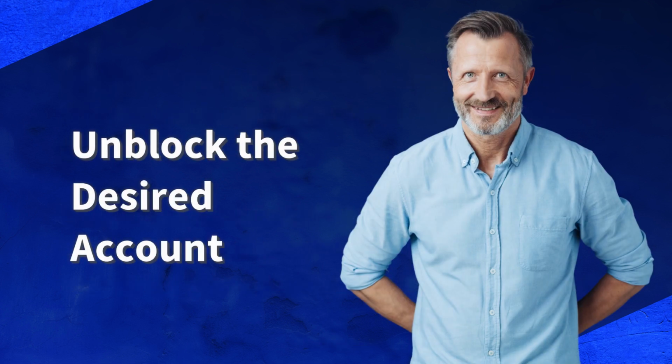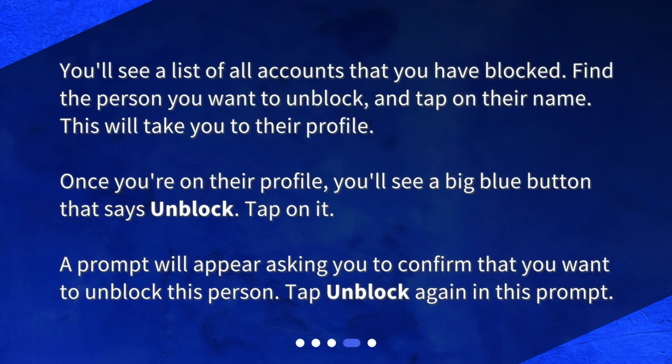Unblock the desired account. You'll see a list of all accounts that you have blocked. Find the person you want to unblock, and tap on their name. This will take you to their profile. Once you're on their profile, you'll see a big blue button that says Unblock. Tap on it. A prompt will appear asking you to confirm that you want to unblock this person. Tap Unblock again in this prompt.